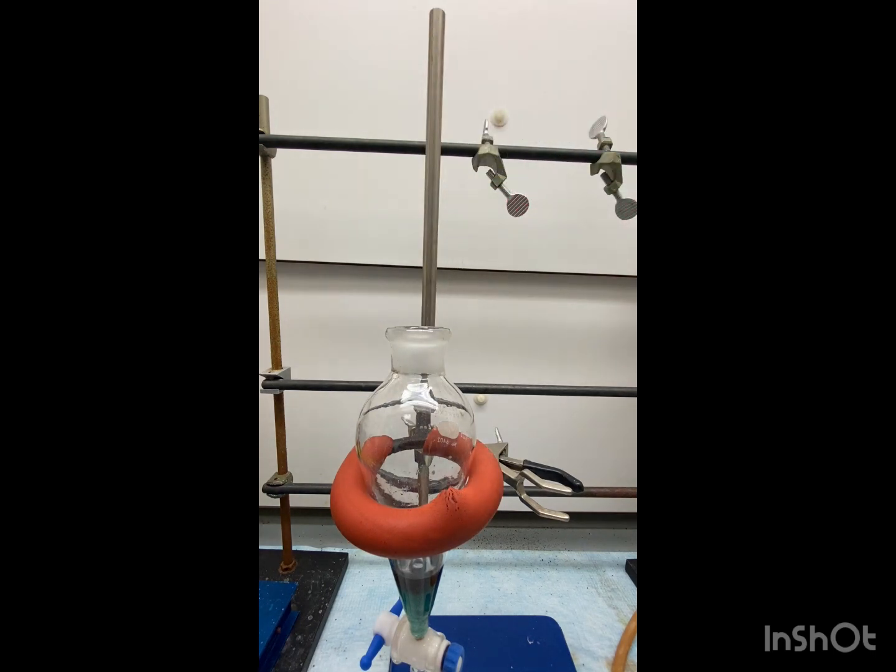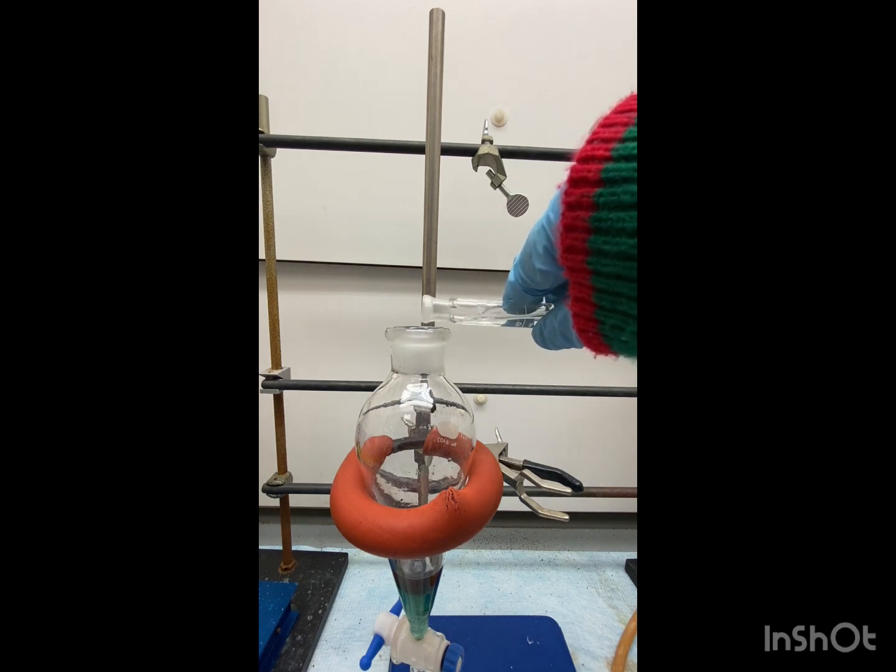Alright, there's our first extraction. So again, we're gonna extract this 2 more times with DCM. Alright, now that we have rinsed our vial with our first 5 mils of DCM and added it to our separatory funnel, we are now going to add 10 mils of distilled water to the separatory funnel just to have a little bit more volume.